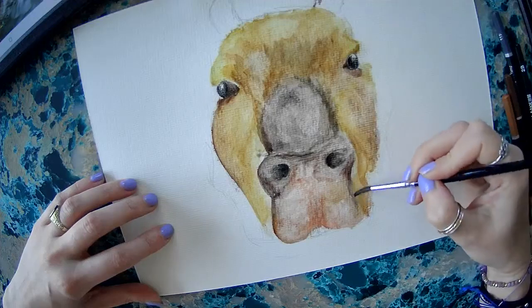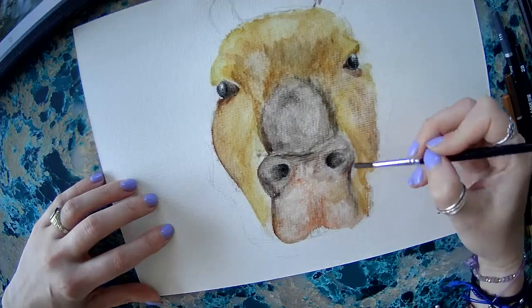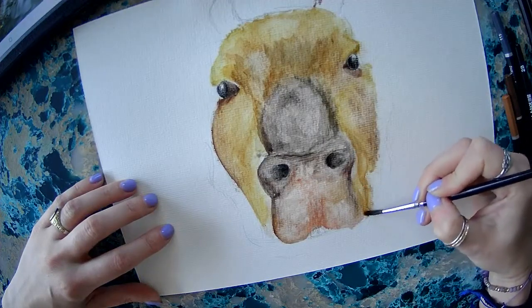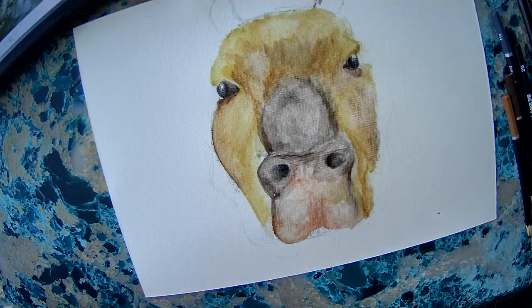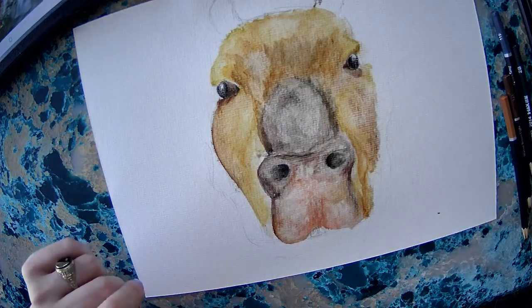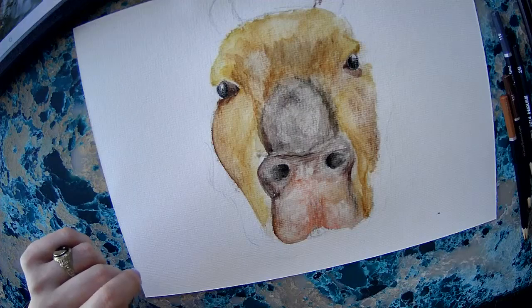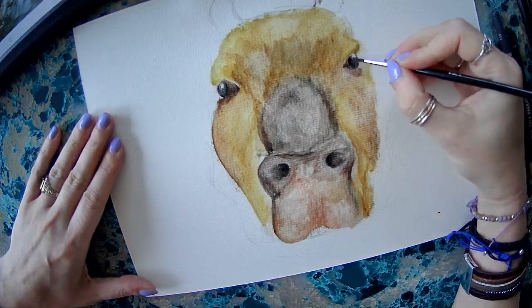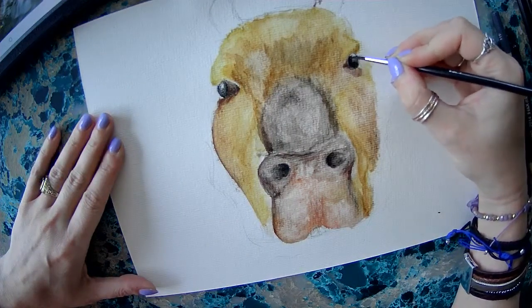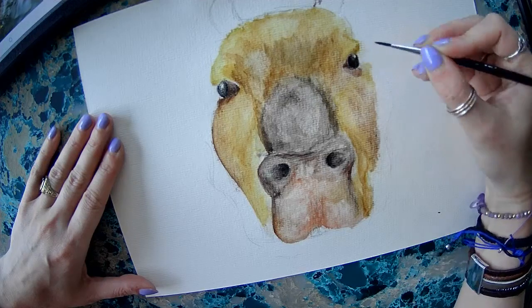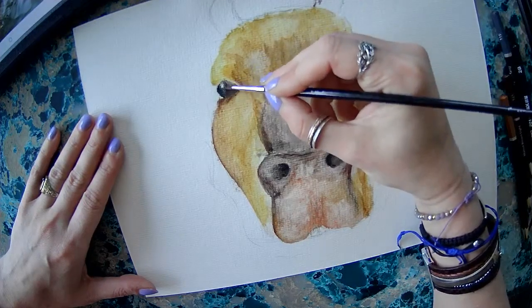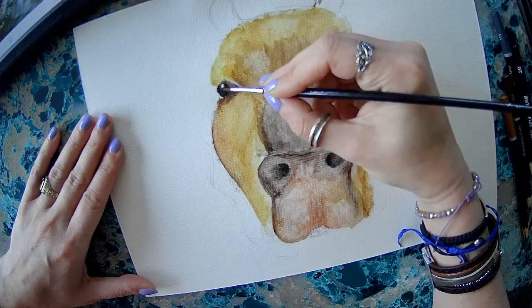Right, so the base colour is down for me. That gives me something to work on top of now, but I need to wait for that paint to dry. So what I can do in the meantime is work on the eyes, because I probably won't need to add more to that, and then I'll go back to the ears as well, and then the water, and then by the time I've done those things, hopefully the paper's dry enough for me to be able to sort out his fur. Oh, I forgot to add whiskers.